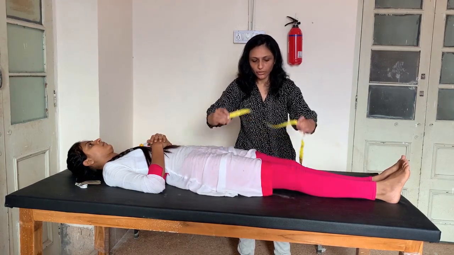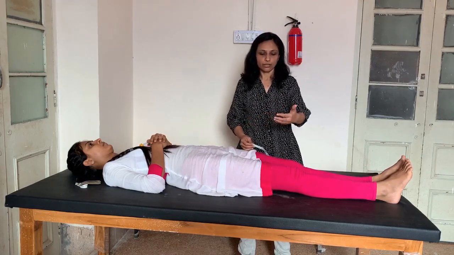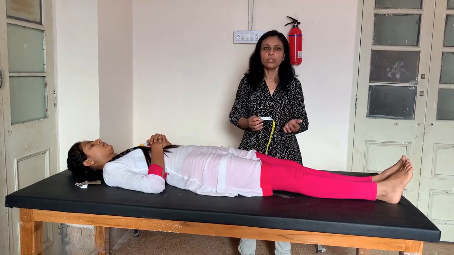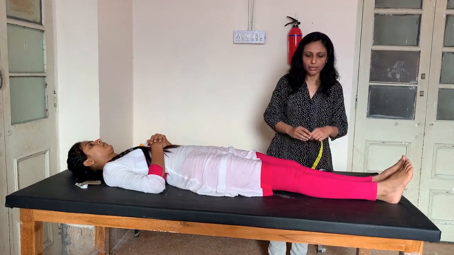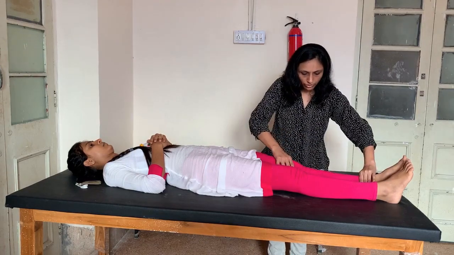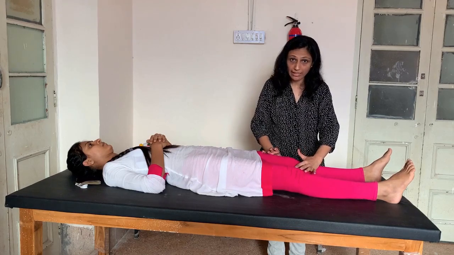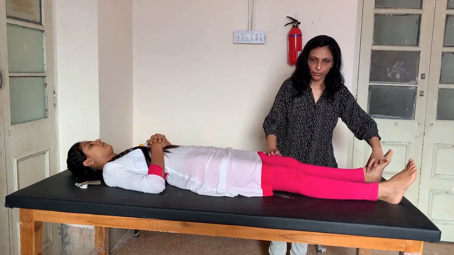Okay. The same way we are going to measure it on the opposite side, and then we are going to compare both the sides to see whether the bone is shorter or not. Now coming for the below knee measurement. In the below knee measurement, what we are going to do is we are going to consider the medial joint line of the knee as in first point and the medial malleolus as in second point.